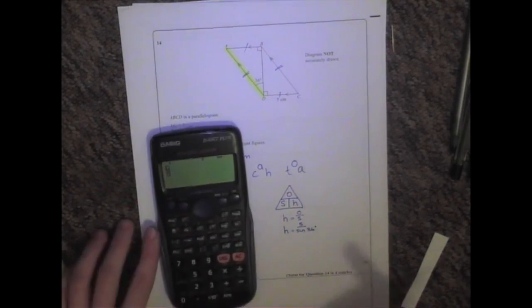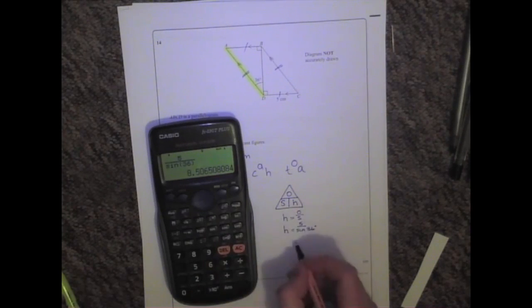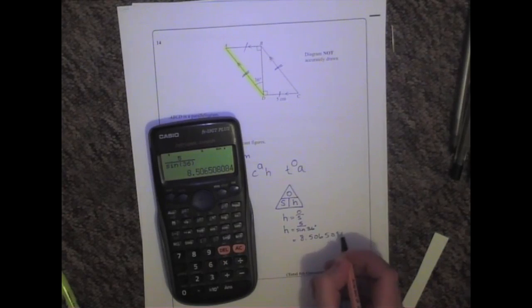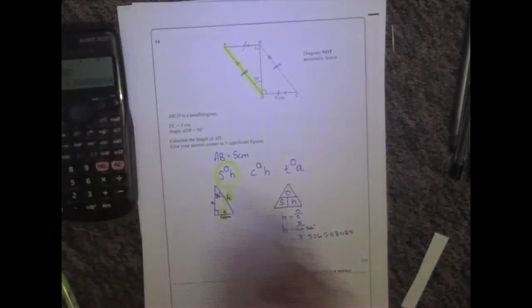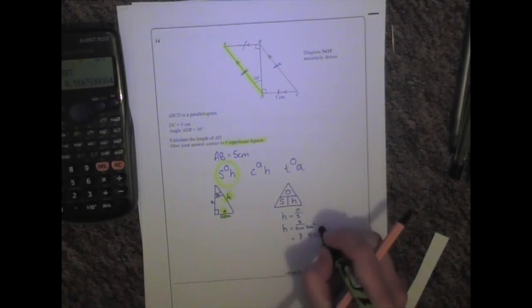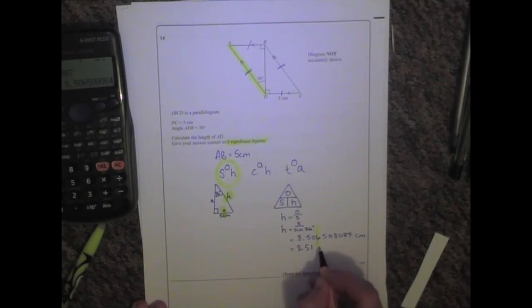So, using the quotient button, I'll put 5 on the top there as a numerator, sine 36, equals. And that gives me my answer of 8.506508084. And this is in centimetres. The question asks me to give my answer to 3 significant figures. So I'm going to have a look at that. Say my 3 significant figures stop here. So I'm going to have to round up to say it's 8.51 centimetres. That's going to be my answer.